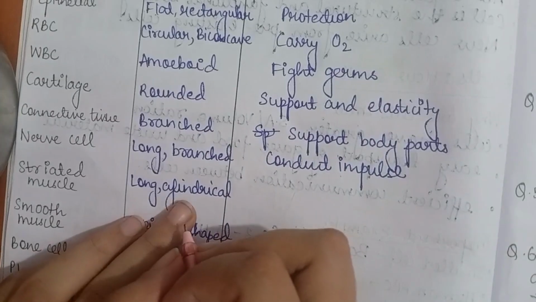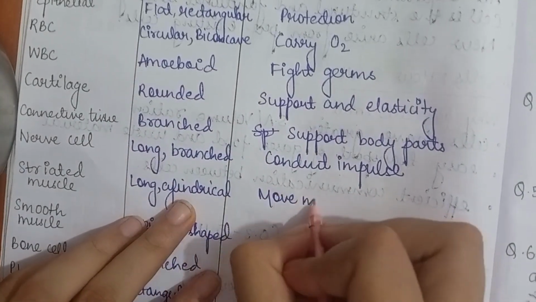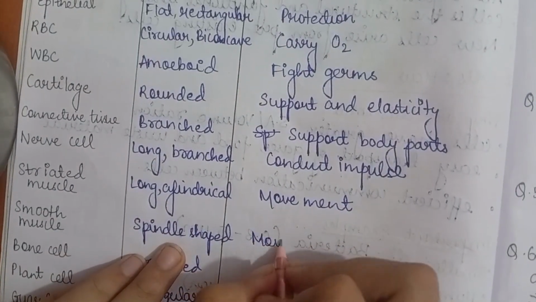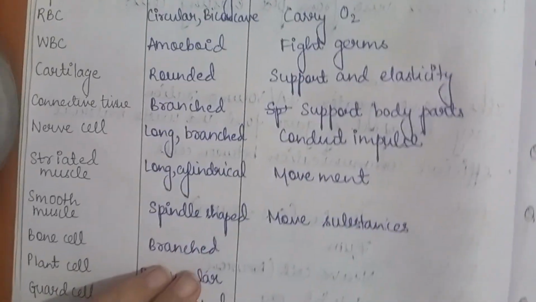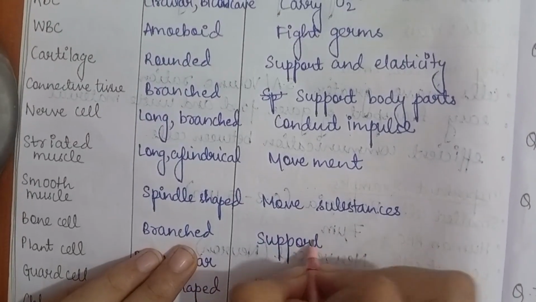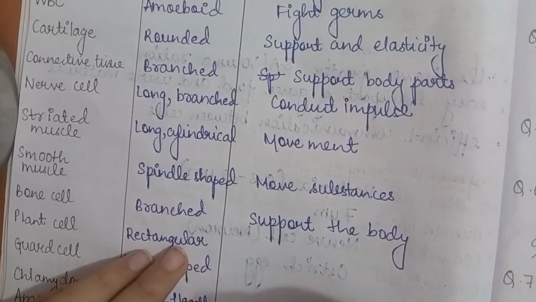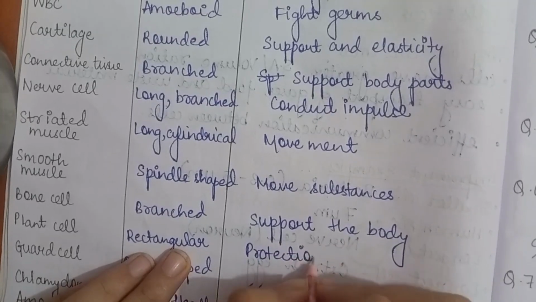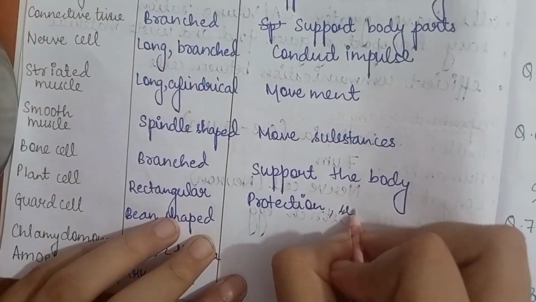Then striated muscles, they do what? They help in movement. Then smooth muscles, they move substances. Then bone cells, they support the body. Plant cell, they also provide protection to the plant. Okay, then both protection and support also.